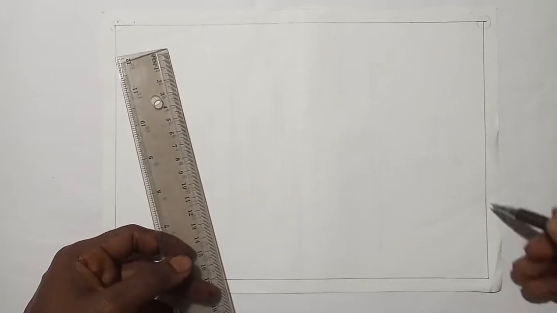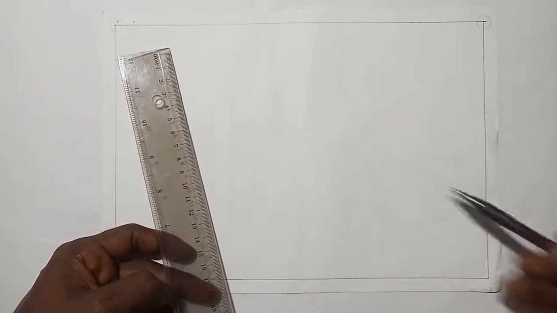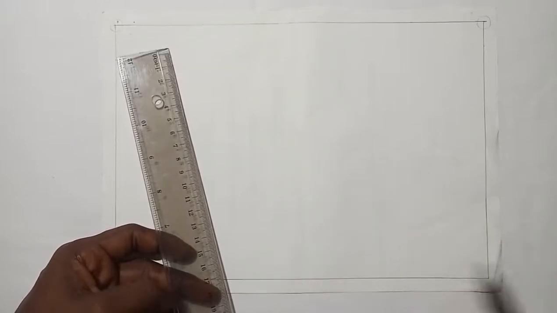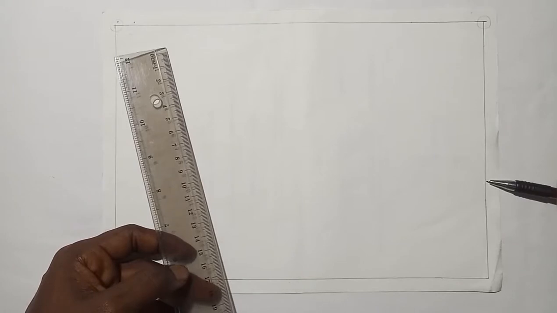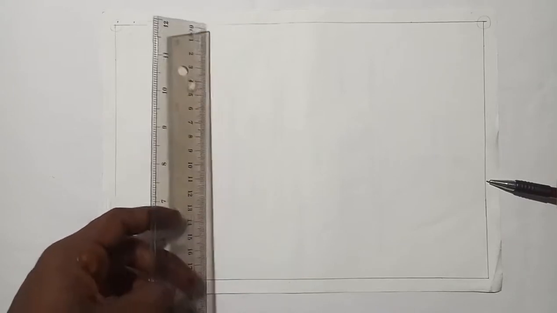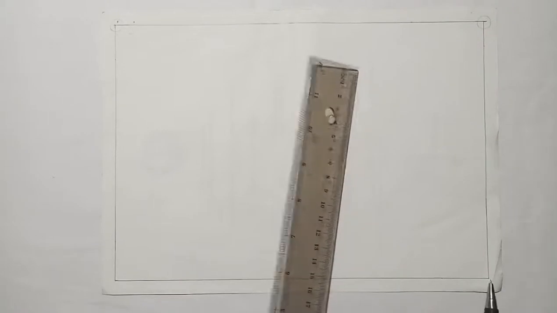Now let's go into drawing the title block. The title block is at the bottom right of your paper. Vertically it is 64 millimeters, that is 6.4 centimeters, and then horizontally it is 185 millimeters, that is 18.5 centimeters.